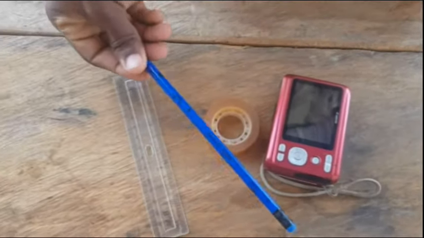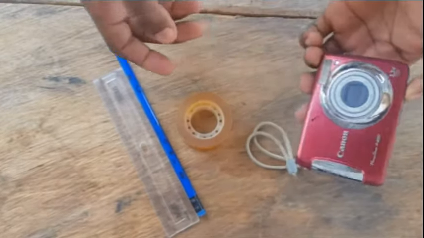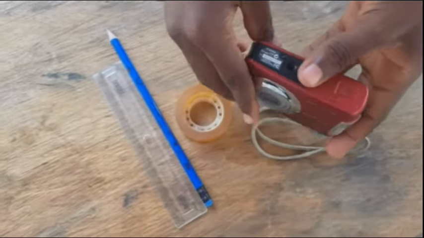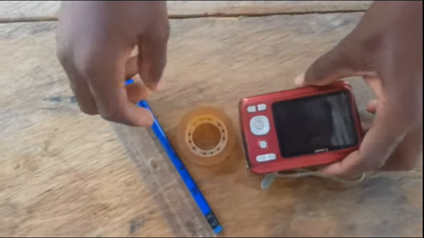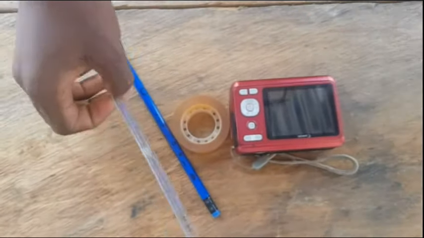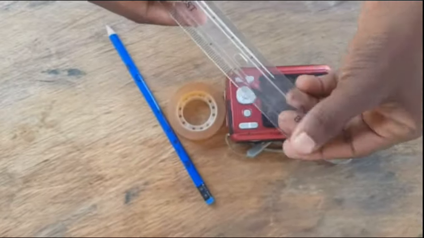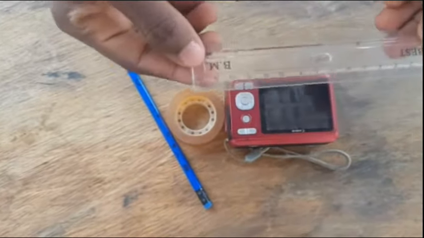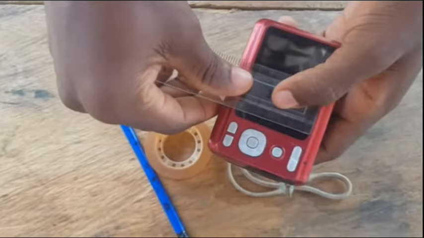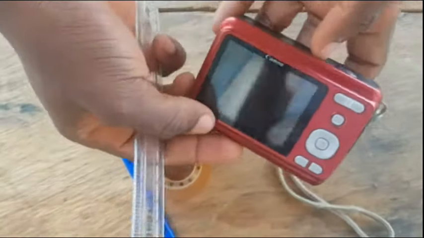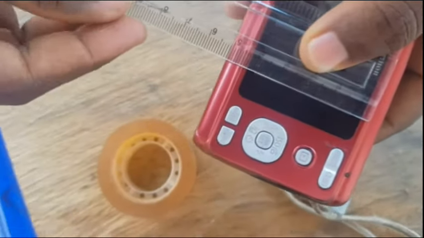So we are going to need a pencil, ruler, tape, this normal tape, then the camera itself. From the Excel, you see that we have 1.03. So we are supposed to leave a margin of 1.03, but when we round it to one decimal place, that will be 1.0. So I'm going to use my normal ruler and move to centimeters. I'm going to take 1 centimeter from the top. As you can see, this is the top of the screen, and I'm going to use my pencil to mark.